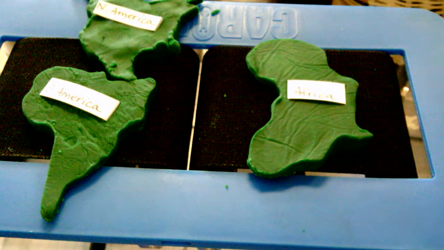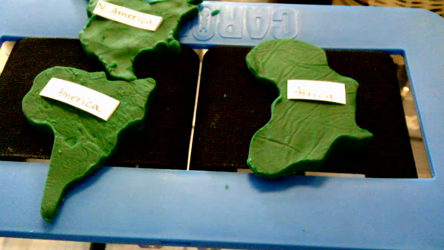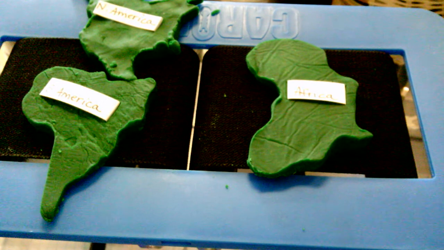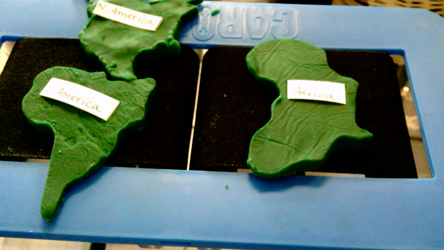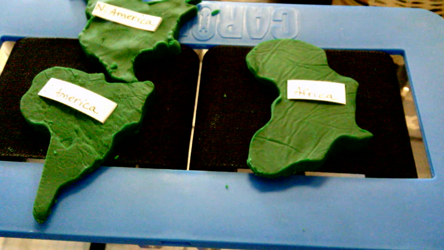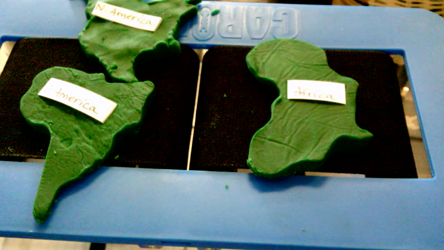Step number 15 asks you to compare the shapes of the continents to the shape of the ridge in the center of the Atlantic Ocean. Discuss the following questions or take a peek at the questions and record your ideas in your science notebook. A, what patterns do you observe in the shapes of the continents? What do you think caused these patterns? B, how do you think the Atlantic Ocean formed?